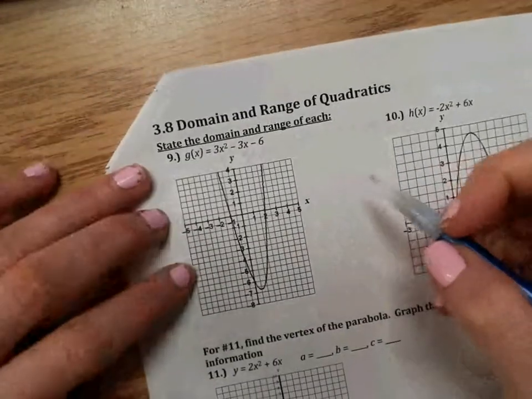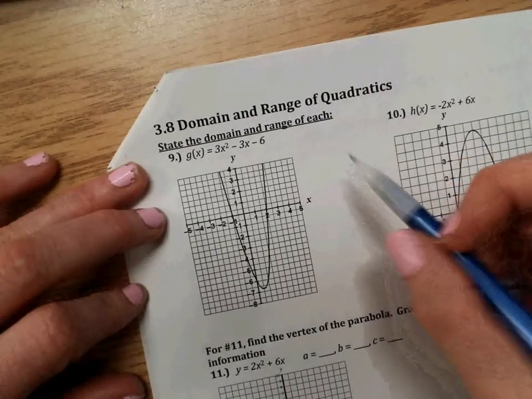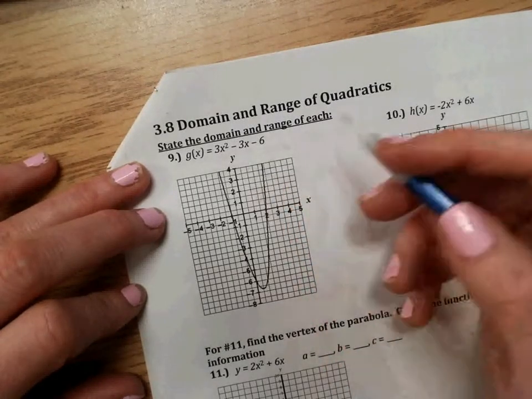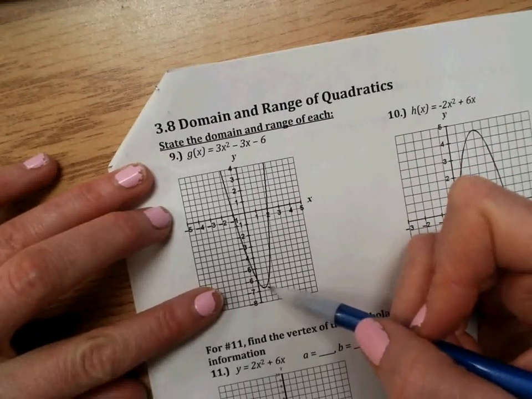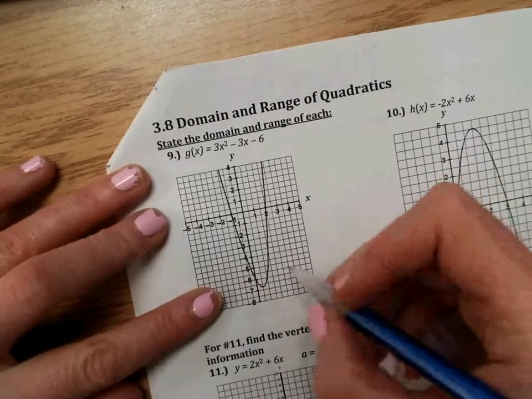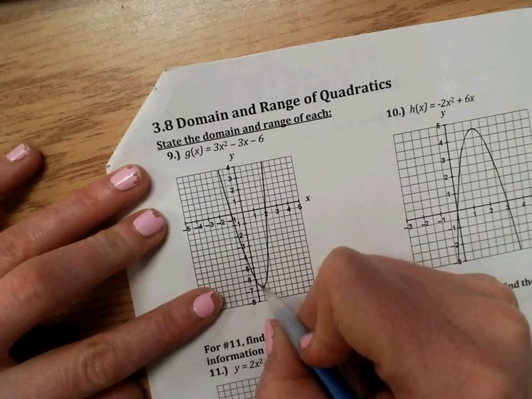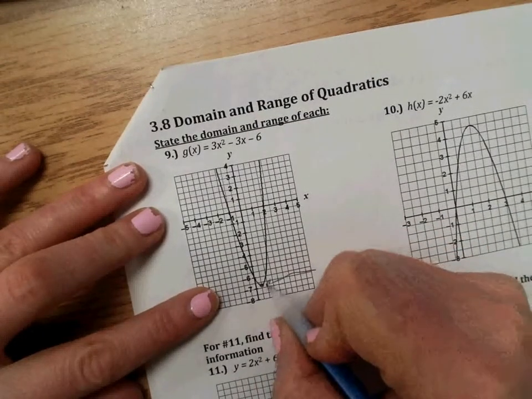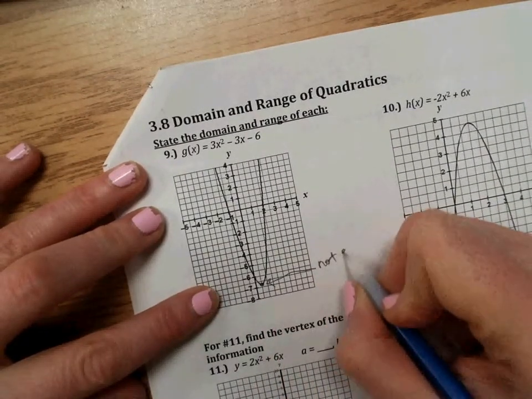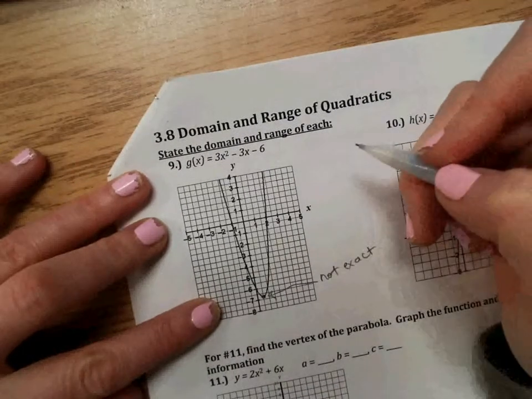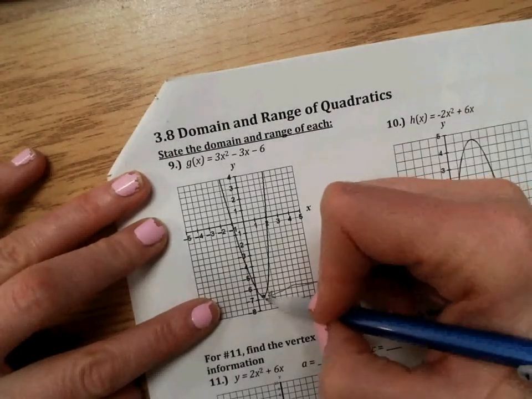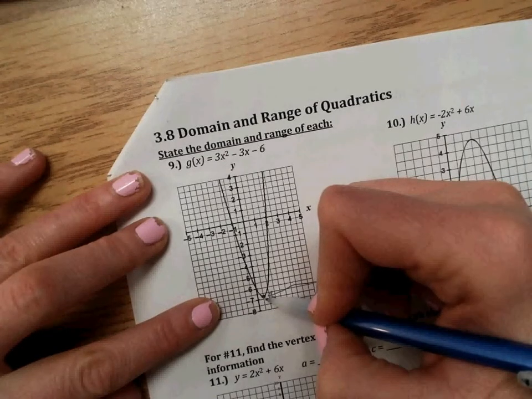Number 9 is a little different. It's already graphed for us. So if we want to state the domain and range, we just have to look at the graph that's already made for us. So again, looking at this y value, although, again, that is not exact. So you can't look at that and know the exact y value there.